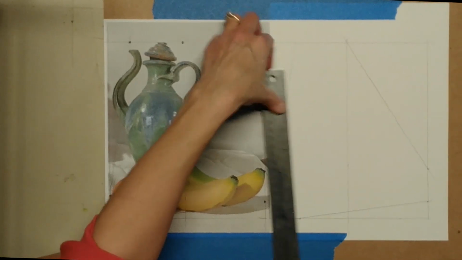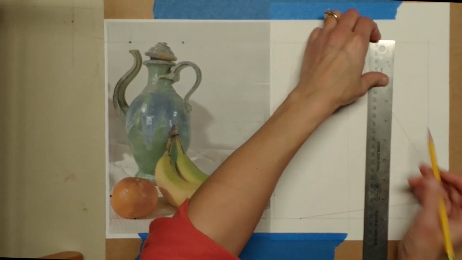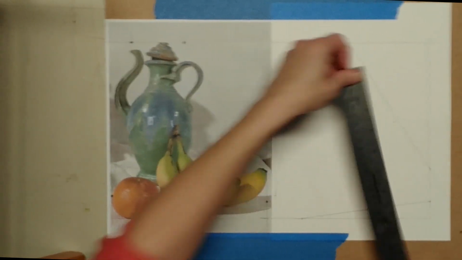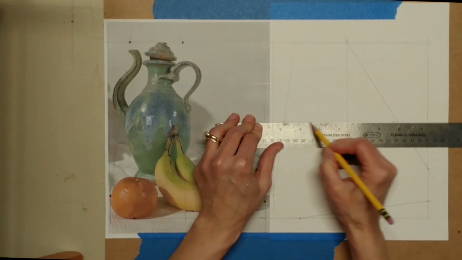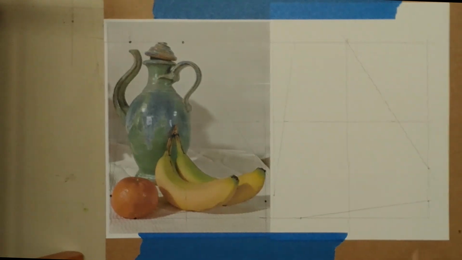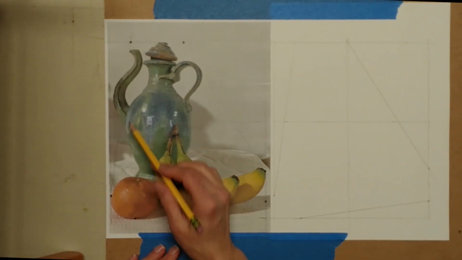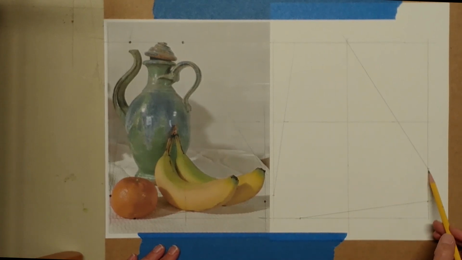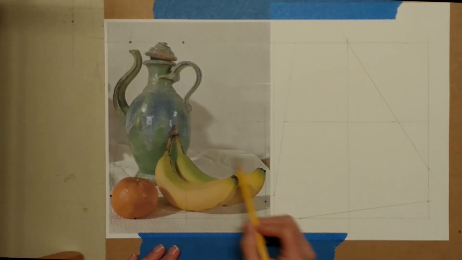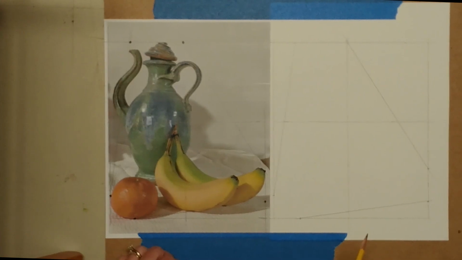So it's just another tool. I have more things to look at. I have more ways of judging distances. So now I can see what's in this coordinate here and what is over here, and how they connect to each other. And then from here on out, we're just sort of following the exact same thing that we did before, finding main areas and beginning to map them out.